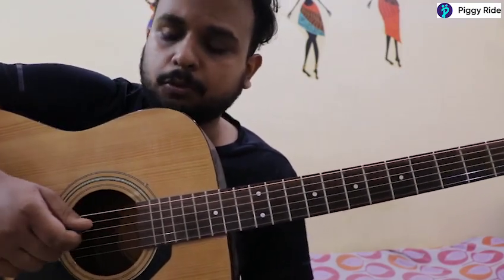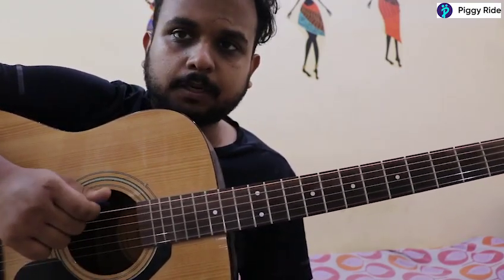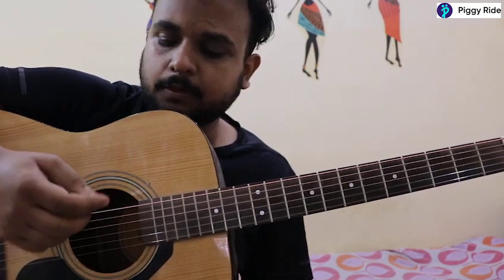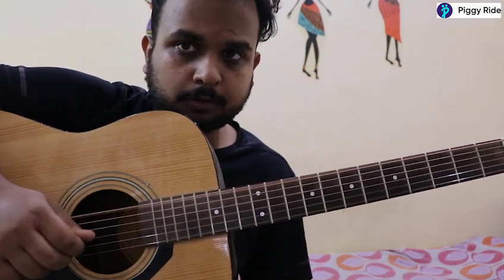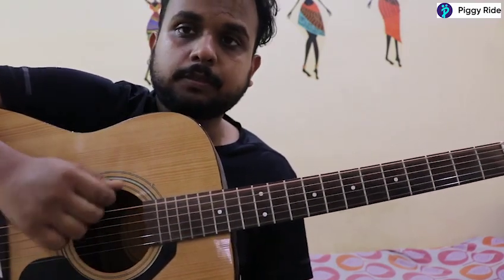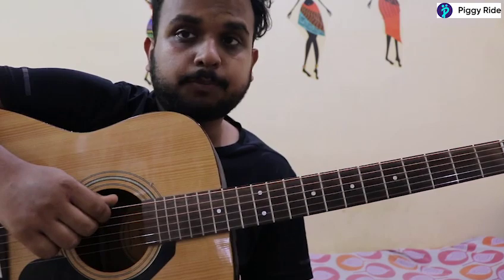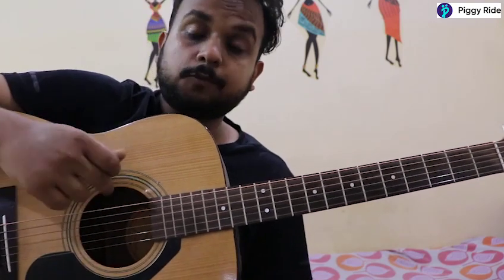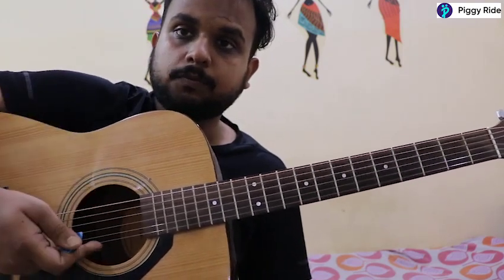Now what is a downstroke? Basically when you are hitting a string with a downward motion, let's say you are hitting it with the pick, we call this motion a downstroke. What you'll have to do is a downstroke and upstroke. You have to start with the 6th string and go to the 1st string.